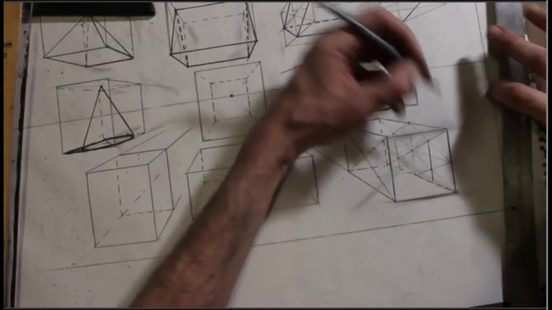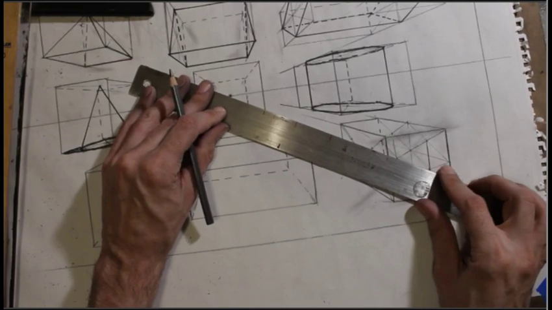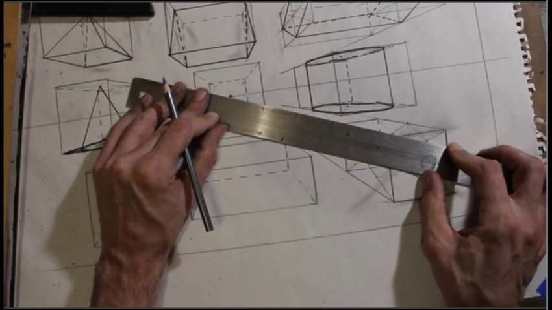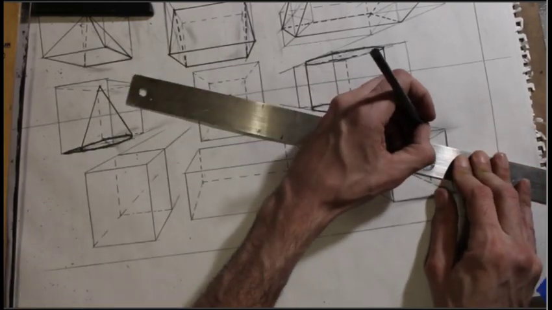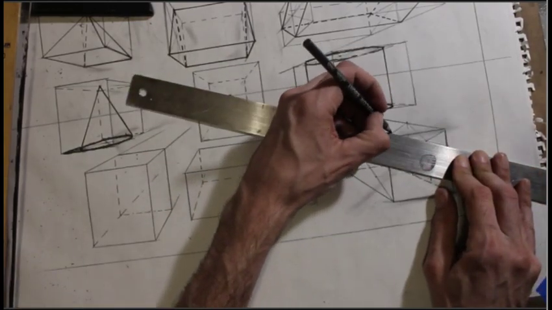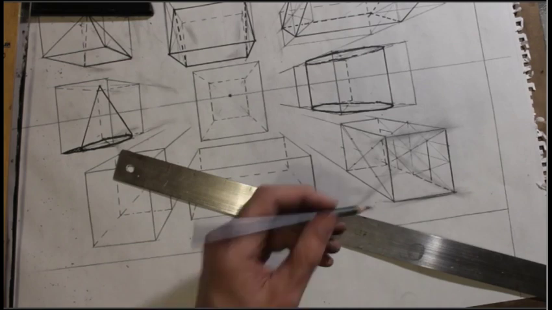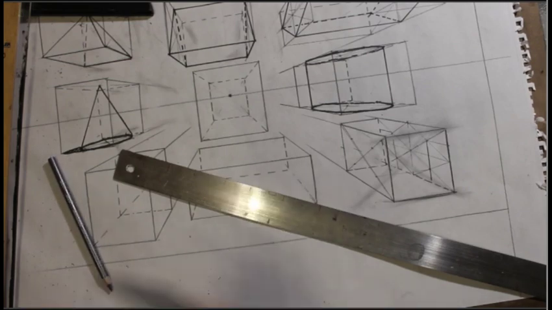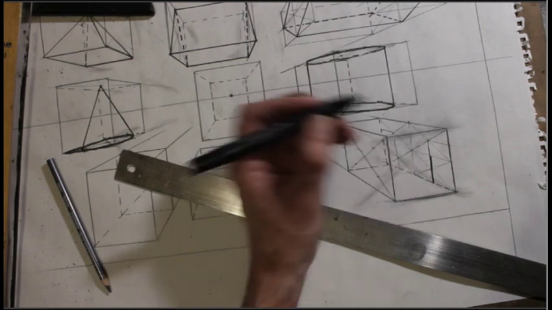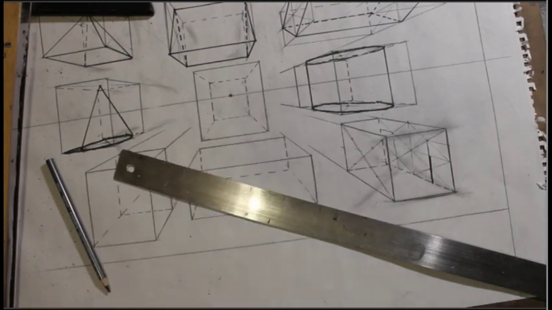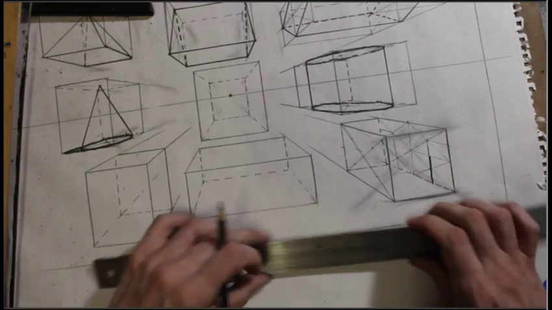Alright, and then we can line up our vanishing point with the armpits of our T to find where the arms are going. So you see the overall T shape.